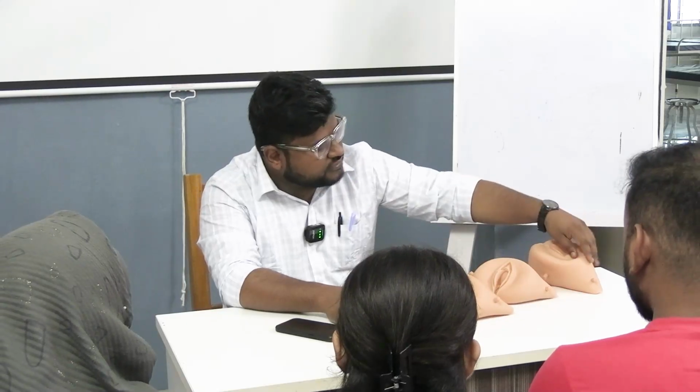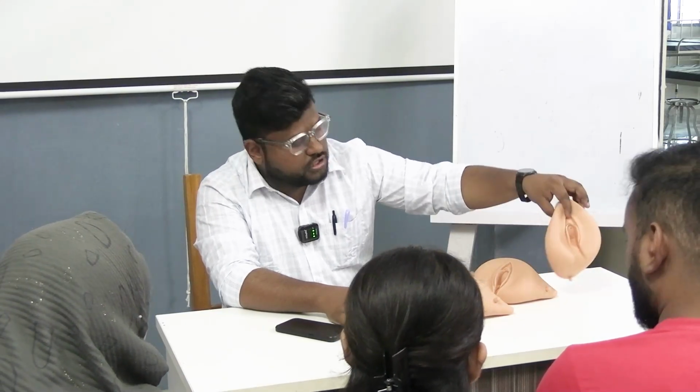A surgically planned incision on where? On the perineum to facilitate the delivery of the fetal presenting part. Okay. Episiotomy is a surgically planned incision given on the perineum to facilitate the delivery of the fetal presenting part. The perineum looks somewhat like this. Okay, this is what a perineum looks like.